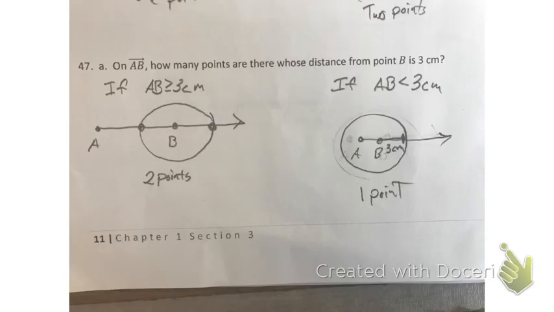So I said if the distance between A and B was greater than 3 centimeters, so say this distance is 6 centimeters, then it could hit twice. If A and B are too close together, it can only hit on this side and it would just go around on the other side. This is probably the most challenging out of it because it's got 2 different situations. That's when we care about that distance from A to B. That's the only time we care about that distance.